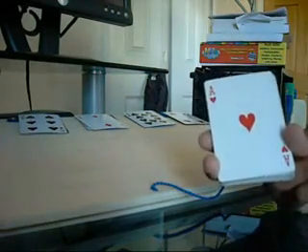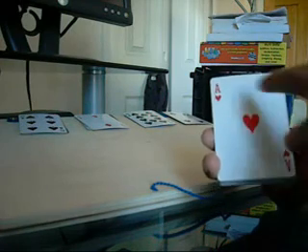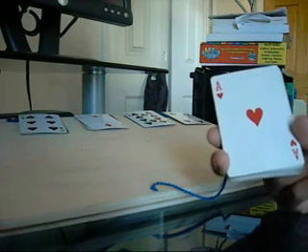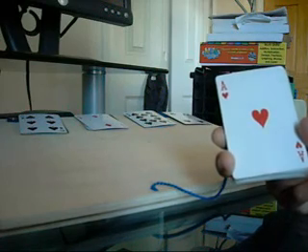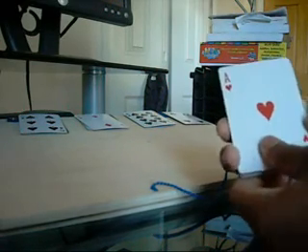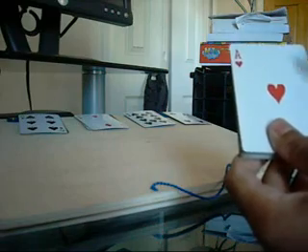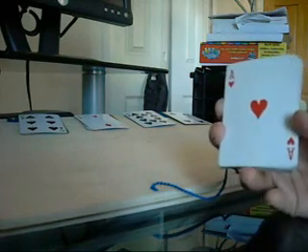You can do one of two things if you're playing Spit with the kids. You can cross out the A and put a number 1 if they have a difficult time thinking of an ace as 1, or you can just leave it if they're okay with it.